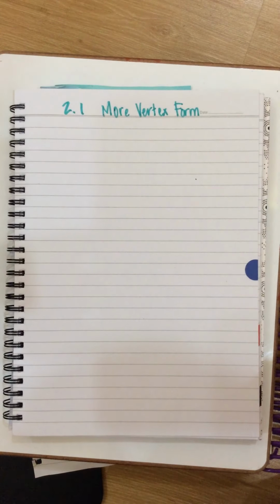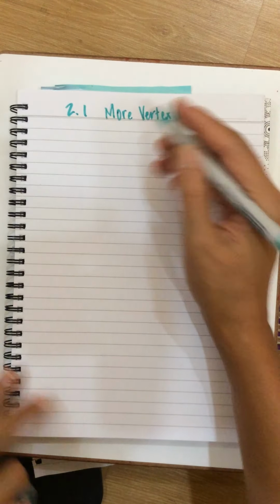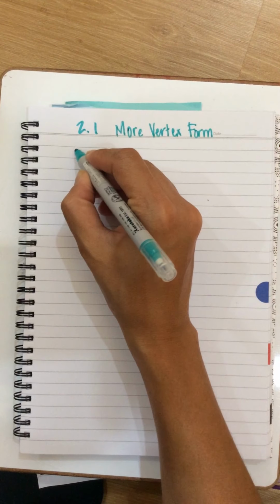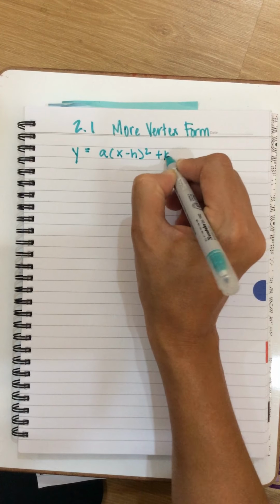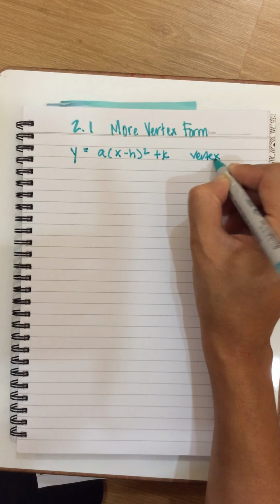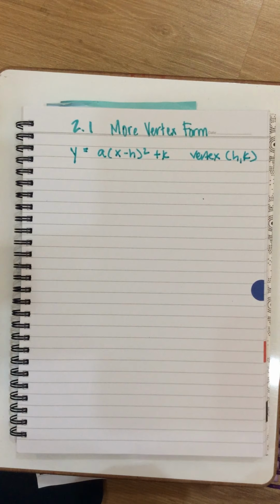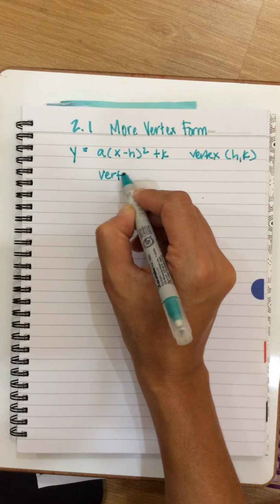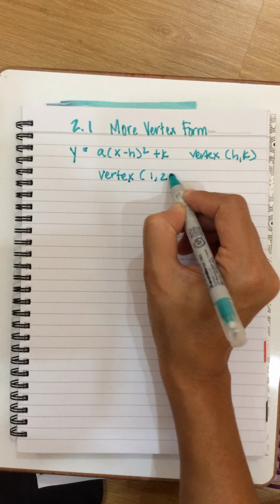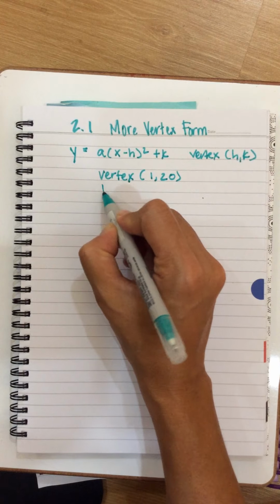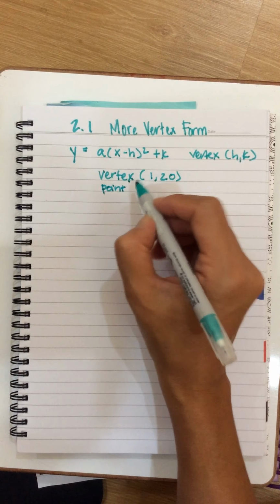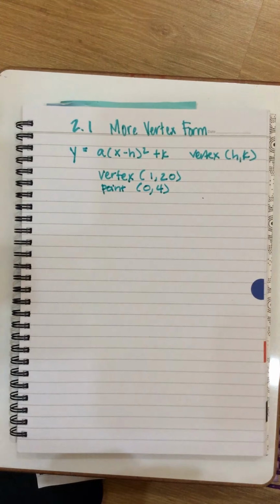Okay, so let's write this equation. Remember that vertex form is this, where the vertex is at (h, k). Okay, so we know a couple things. We know that the vertex of that ball was at (1, 20). So at 1 second, it was 20 feet high, and it also includes the point (0, 4). So those are the only 2 things they gave us.